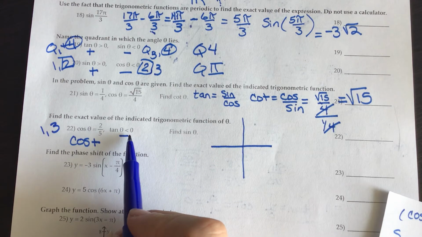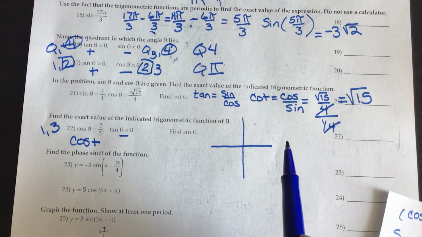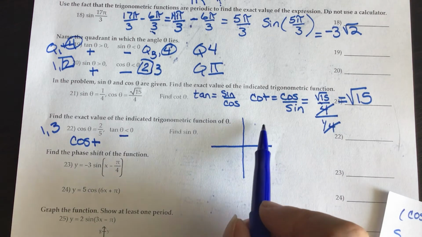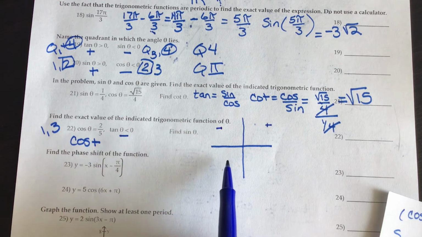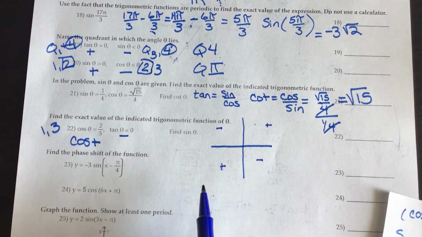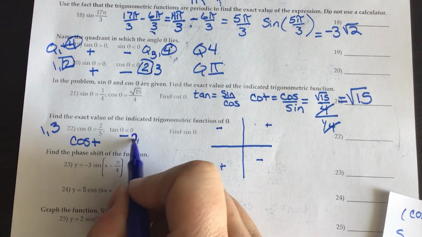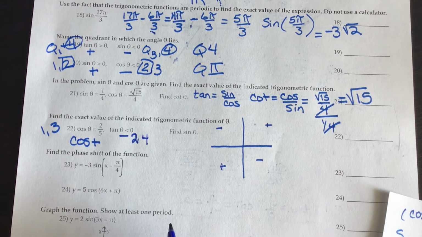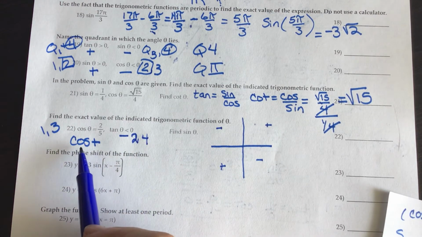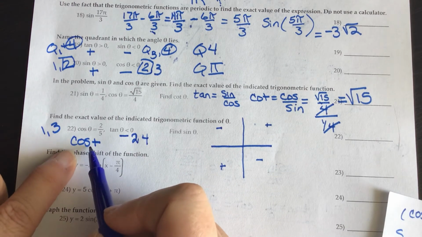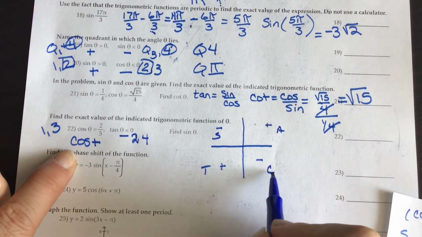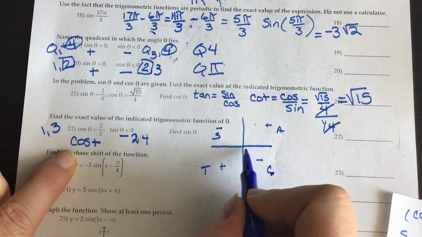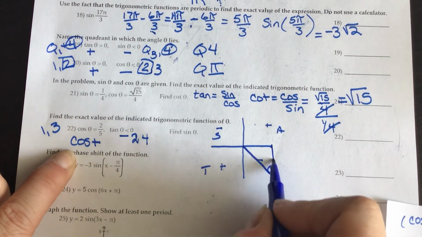Tangent is negative, and that happens in 2 and 4. Oh, cotangent's positive in 1 and 3. All students take calculus. Cosine is positive in 4. So we're going to draw our angle in quadrant 4.